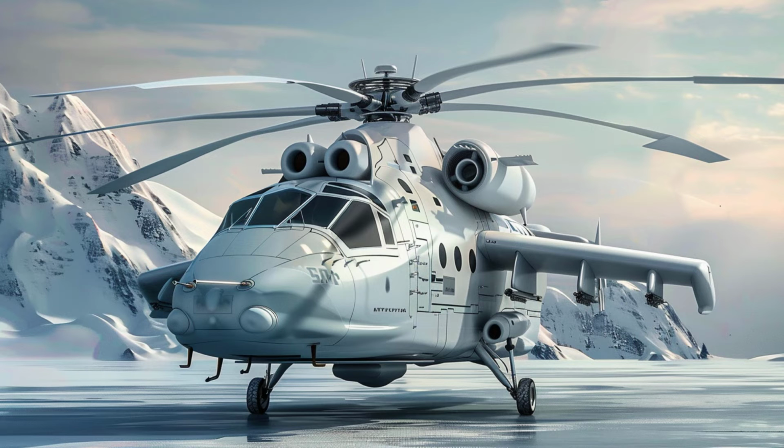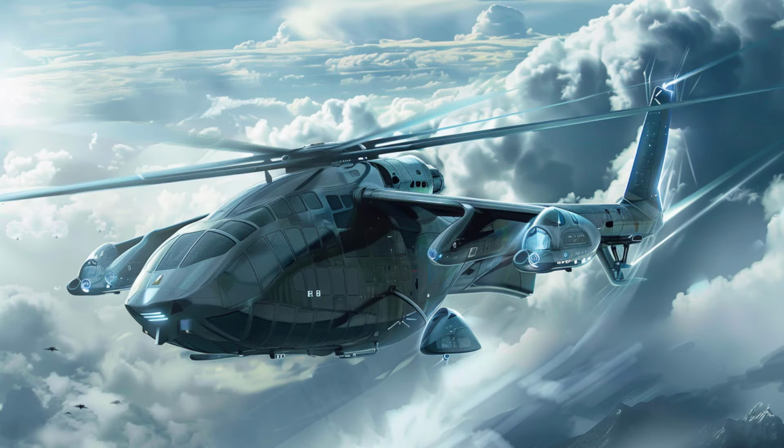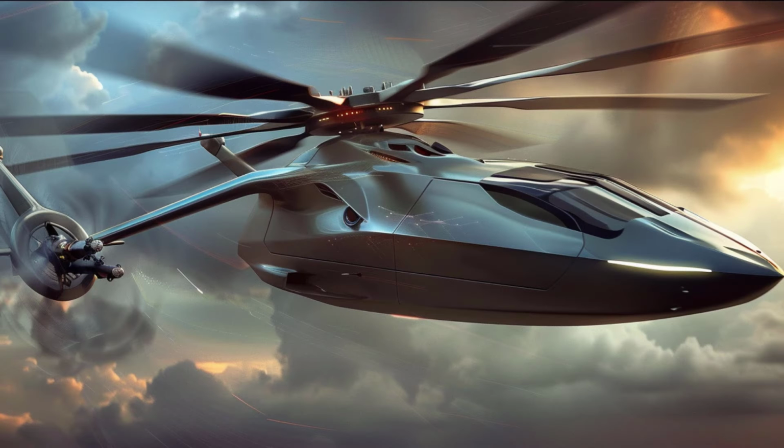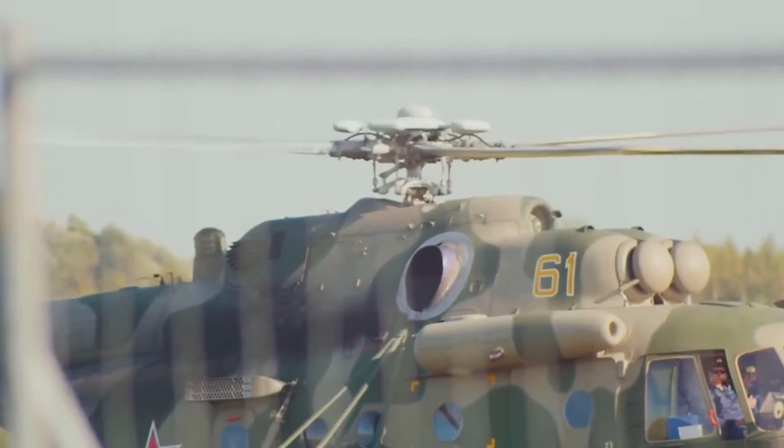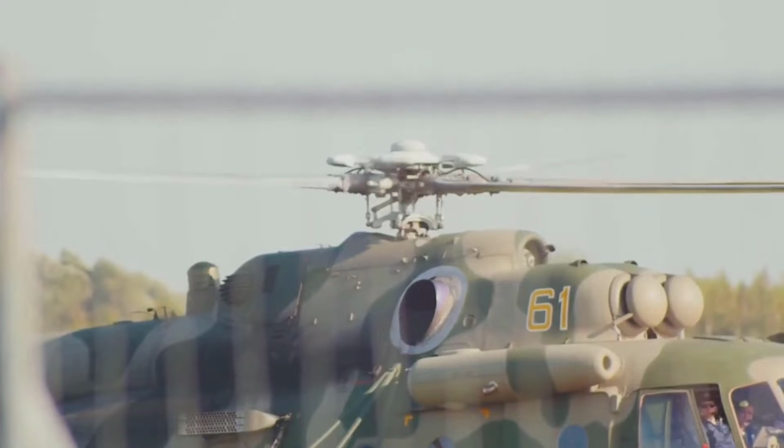The Eurocopter X3, for instance, introduced a hybrid design that combines the vertical lift capability of a helicopter with the speed of a fixed-wing aircraft. This design achieved a record-breaking speed of 292 miles per hour in 2013, demonstrating the potential of innovative design approaches.